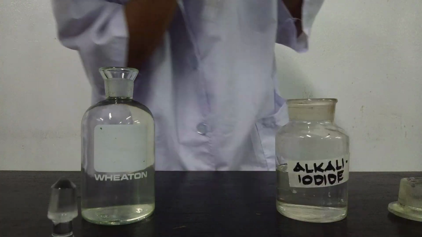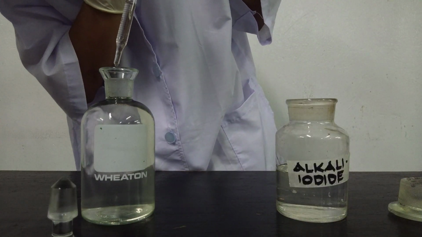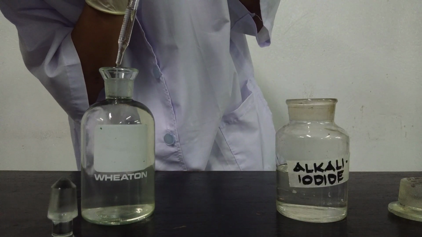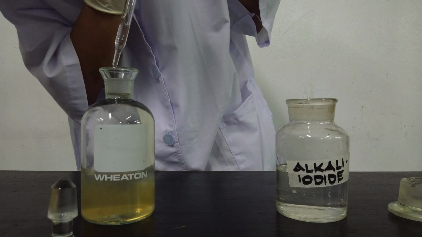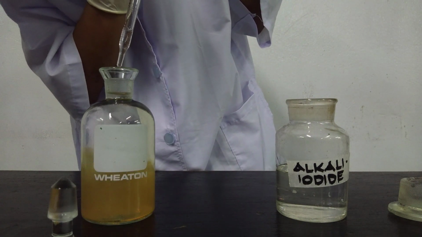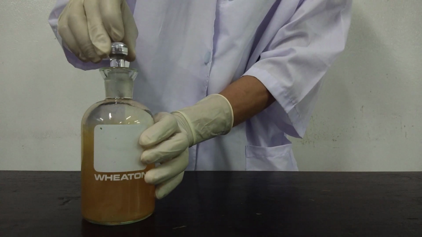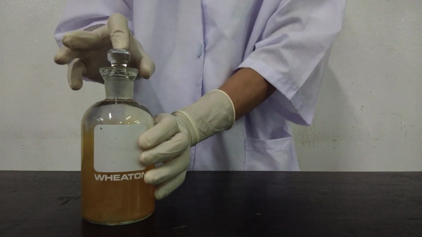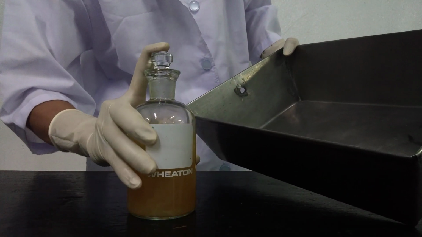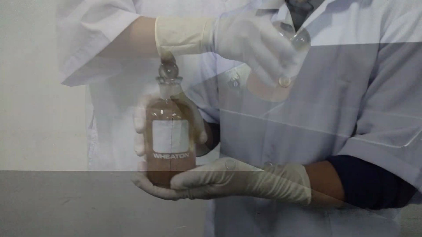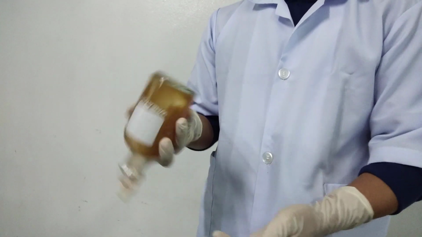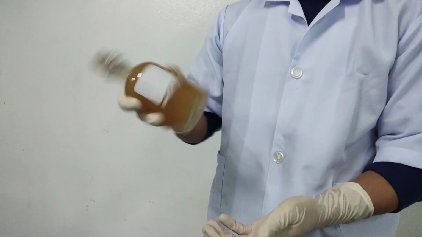After this, we will add 1 ml of alkali iodide reagent or solution, making the addition well below the surface of the liquid to avoid inclusion of air bubbles and using pipettes. We will stopper the bottles and carefully mix by inverting the bottles several times.